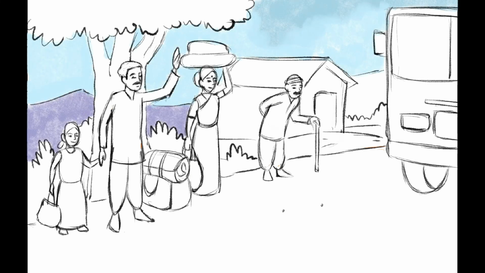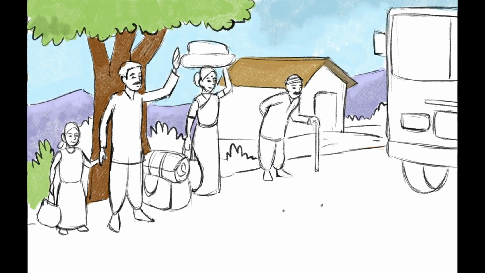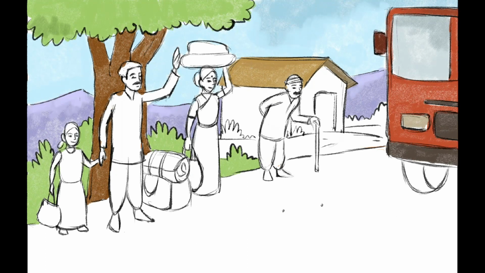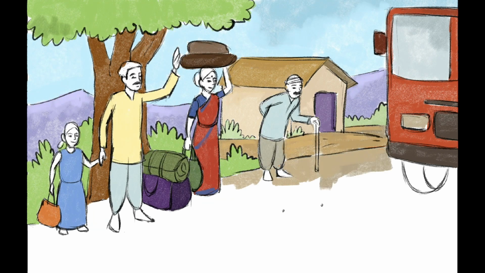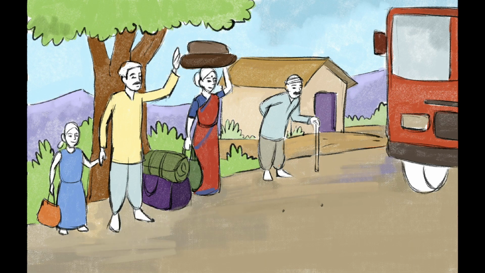Finally, it's coloring time. You can refer to the color scheme as shown or you can come up with your own. Don't forget to add different shades to the base color to bring the drawing to life. Don't forget to take your time to enjoy the process.